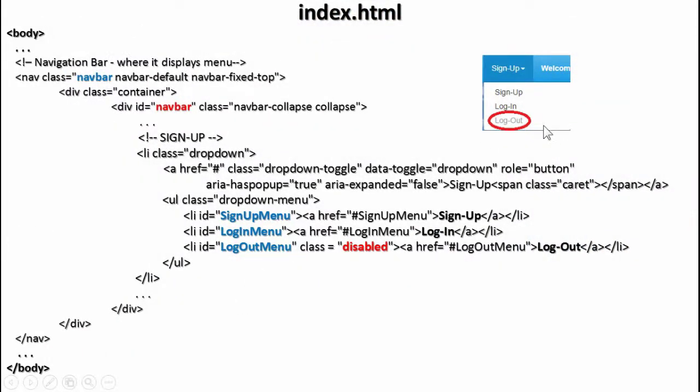Next, let us focus our attention on the sign up menu. The sign up menu codes are placed under the class name navbar and ID name navbar. The sign up menu has three menu items, namely sign up, log in, and log out. Their ID names are sign up menu, log in menu, and log out menu respectively.